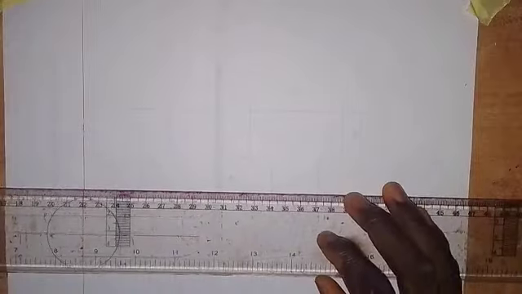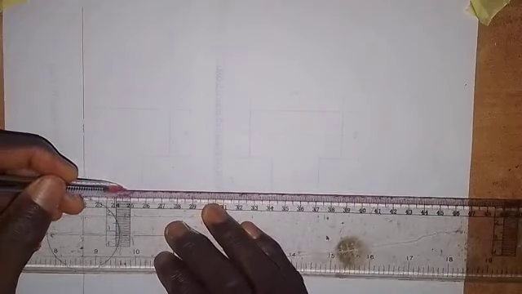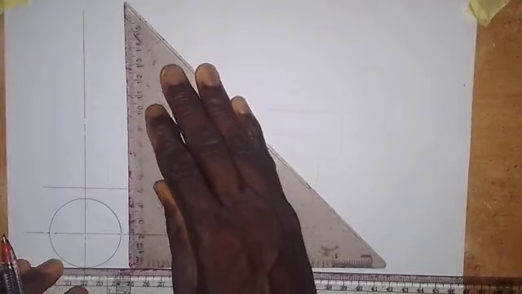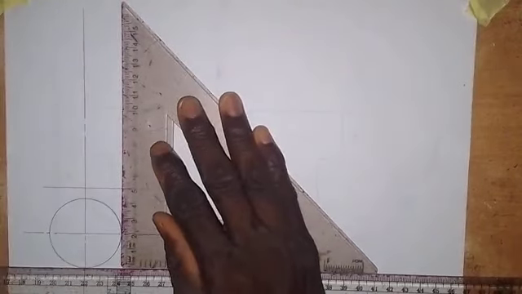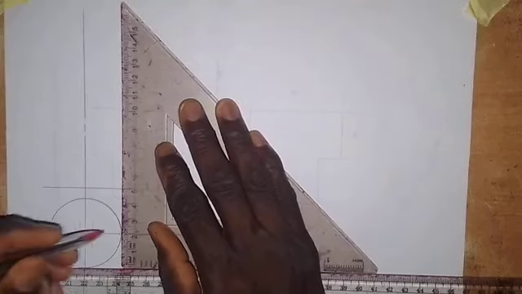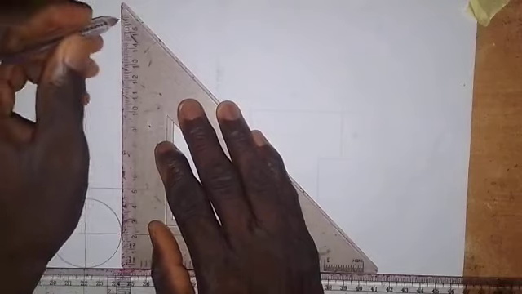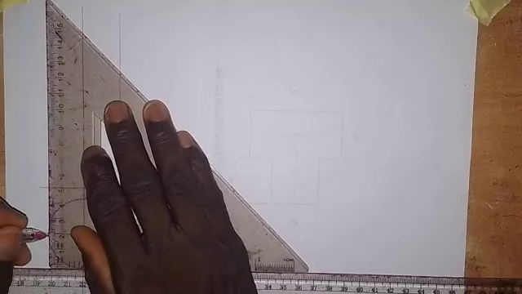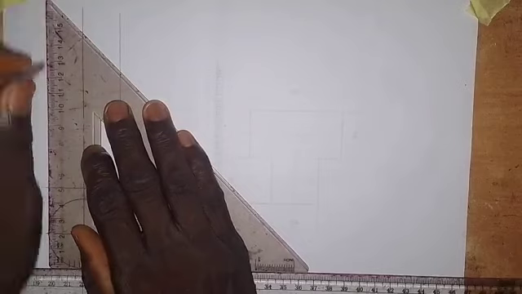The next thing that we are going to do is to draw the elevation of the vertical cylinder. So we come up a little bit here and we draw a horizontal line. With the set square at this point on the circle, we are going to draw a vertical line from this point, like this. Then coming to this side at this point on the circle, we are also going to draw a vertical line here.